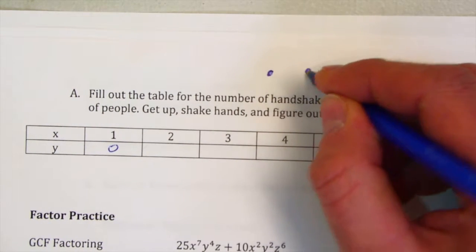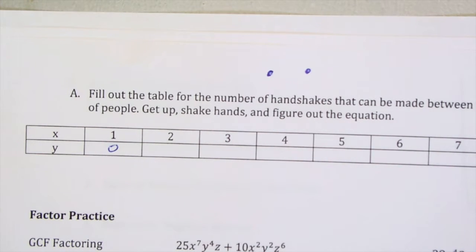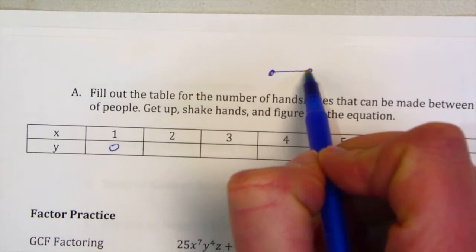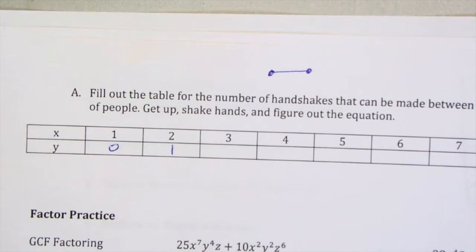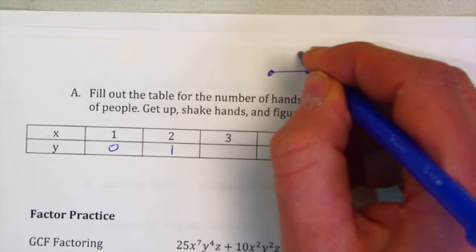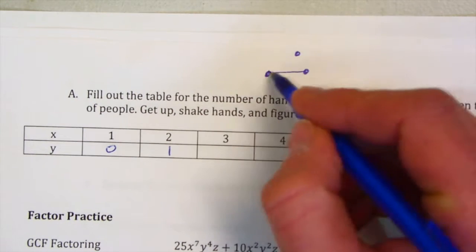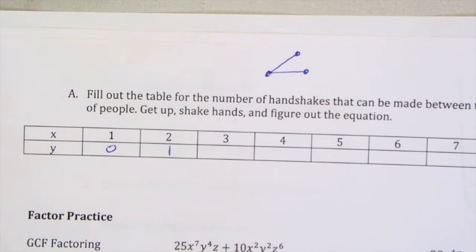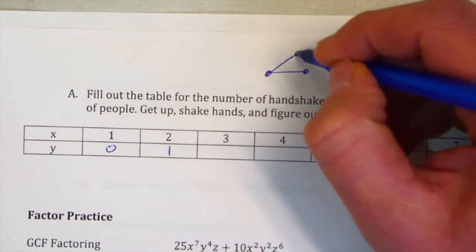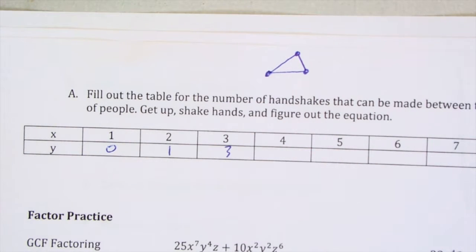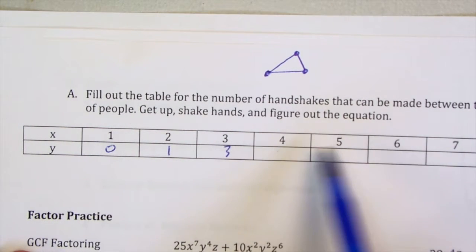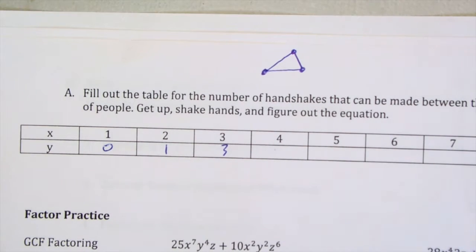So now there's 2 people there, and we're thinking about how many people can shake hands. Well, 1 can connect to the other one like that. So it looks like one handshake between two people. Third person shows up. So now that there's 3 people at the party, there's one handshake. Now these people can shake hands, so there's 2. But these people, so now we have 3 handshakes right there. Pause the video for 1 second. See if you can fill out the rest of the table. See if you can figure out how many handshakes will go on between 4, 5, 6, 7, 8 people.